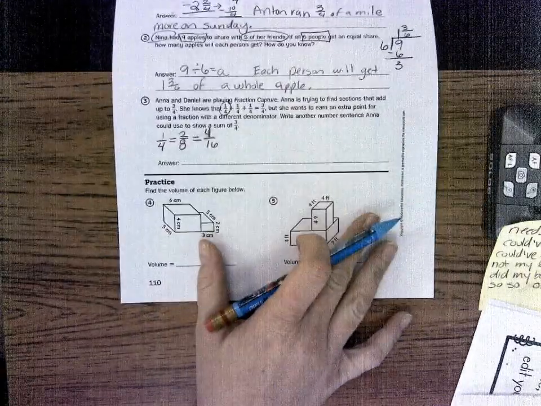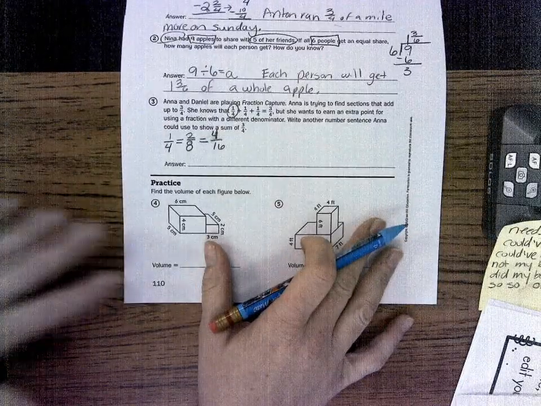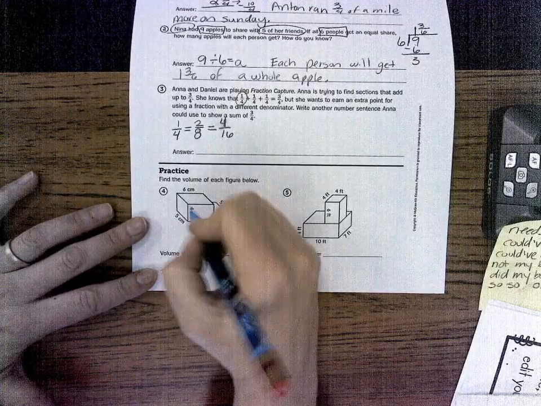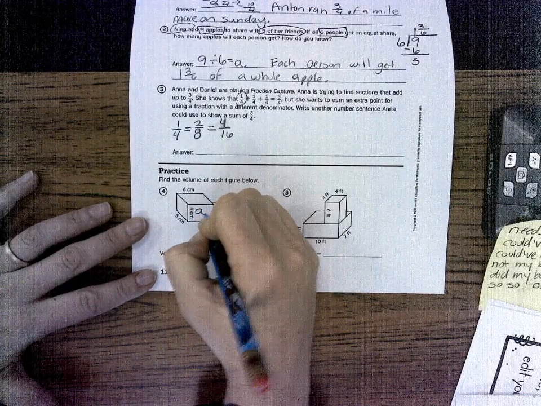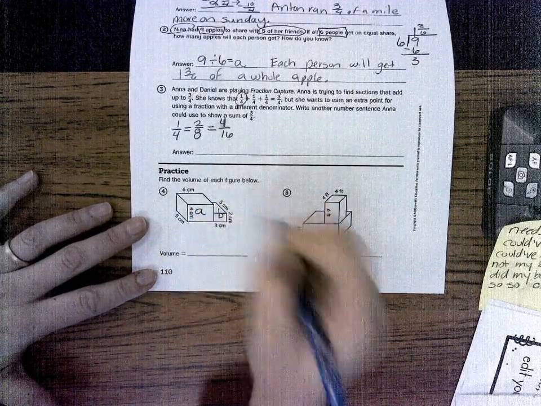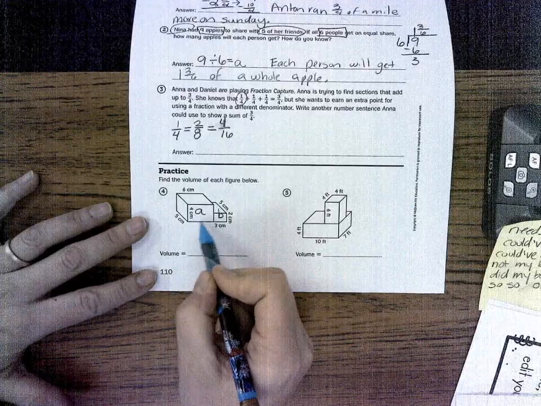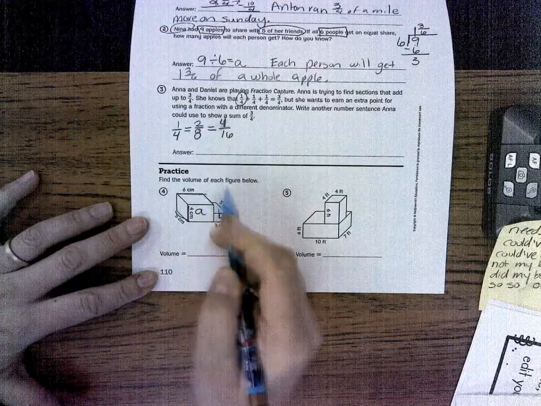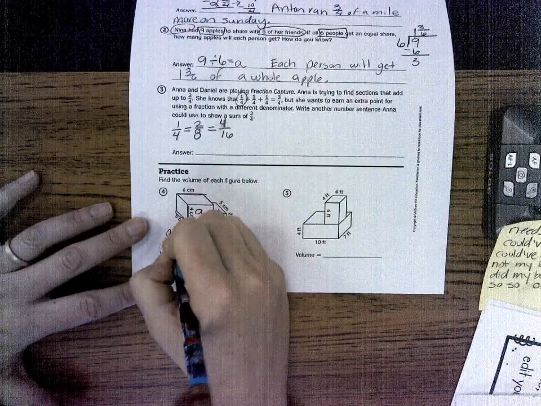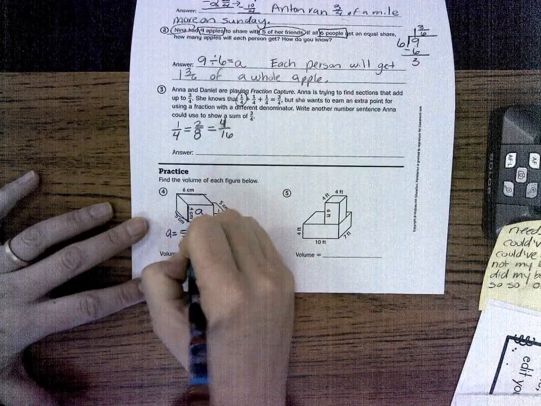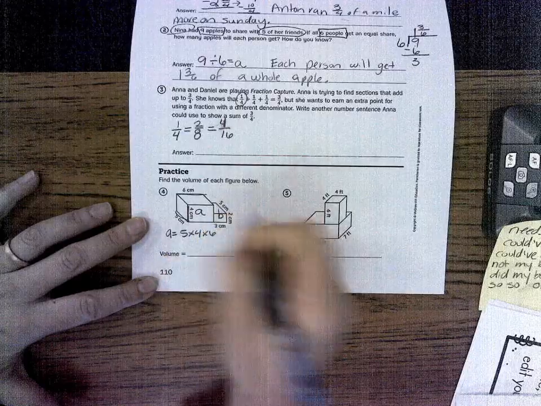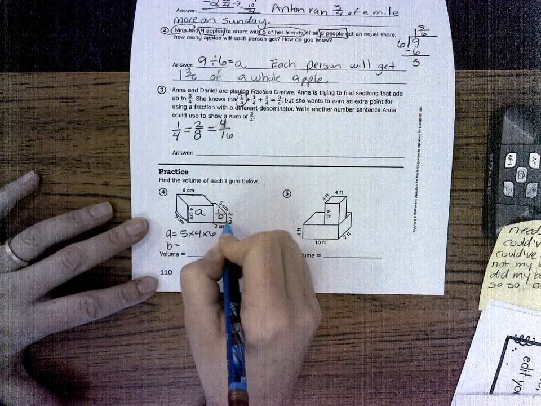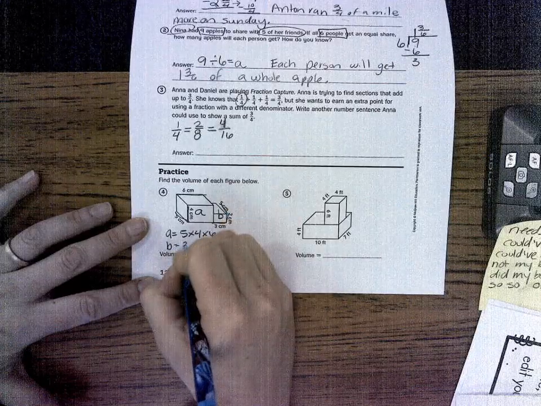Now for these volume composites down here, it's important that we section each off and letter it. So I'm going to say that this rectangular prism is A and this rectangular prism is B. What are the dimensions of A? 5 by 4 by 6. So A equals 5 times 4 times 6, and B equals 3 times 2 times 5.